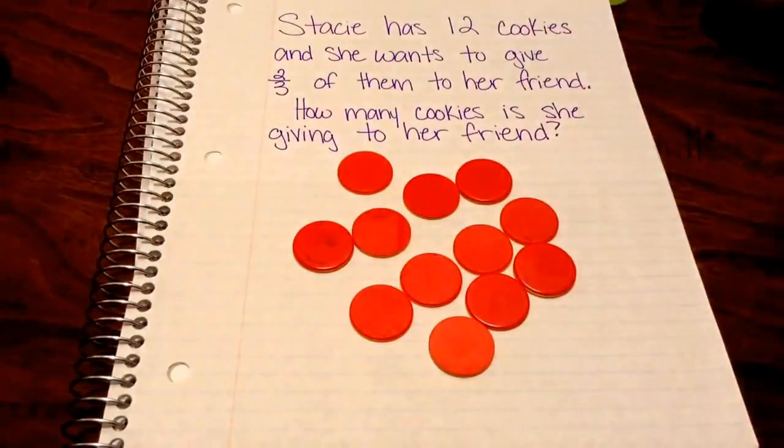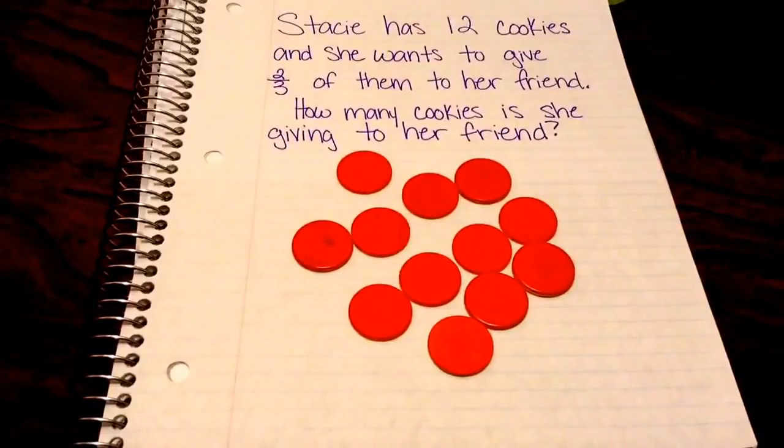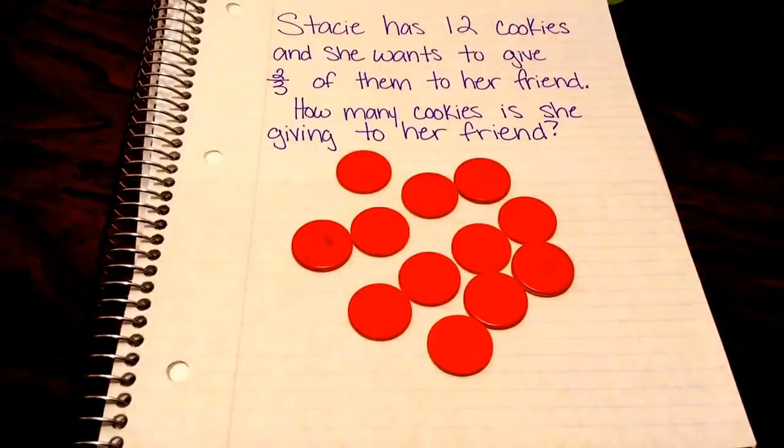12 is our total. And so now that we know that 12 is our whole, we see that she gives 2/3 of her cookies away. So what we're trying to figure out is what is 2/3 of 12. And this is called equivalent fractions. 2/3 is equal to what over 12.